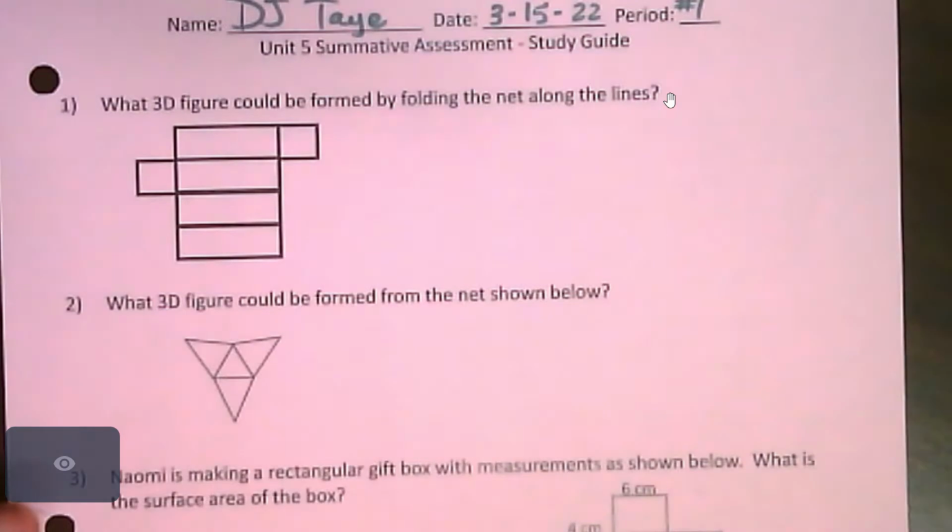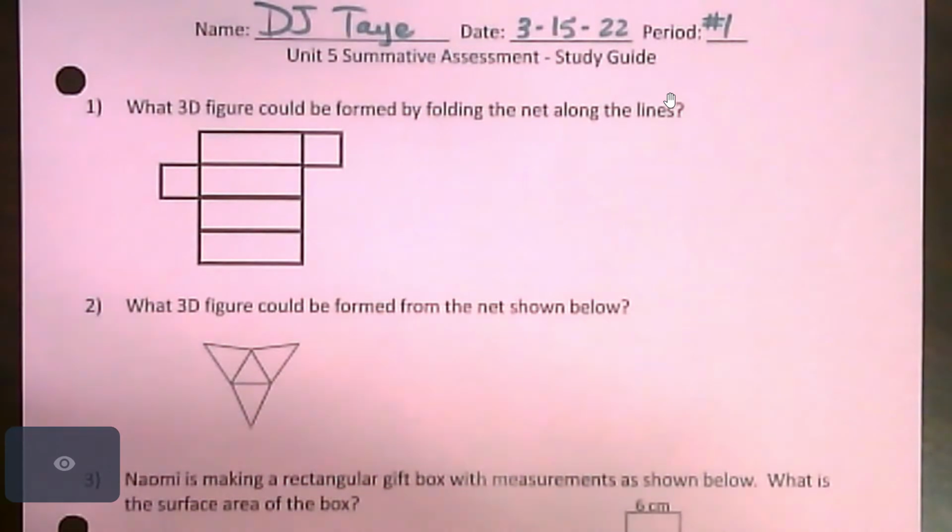So let me show you what that will look like if it was more like what is in our picture. Here, this little side will fold. And look at that.